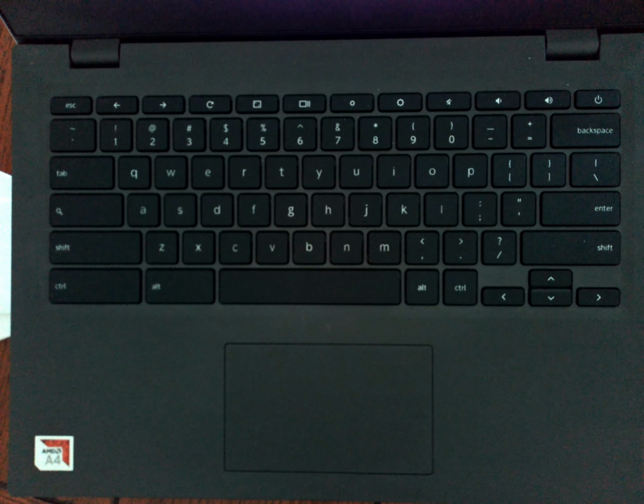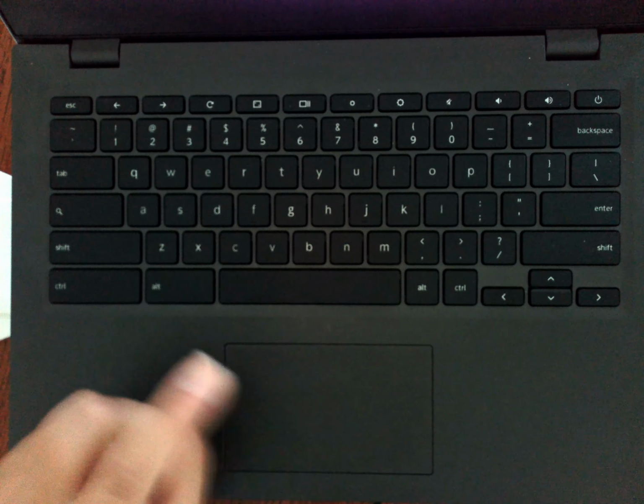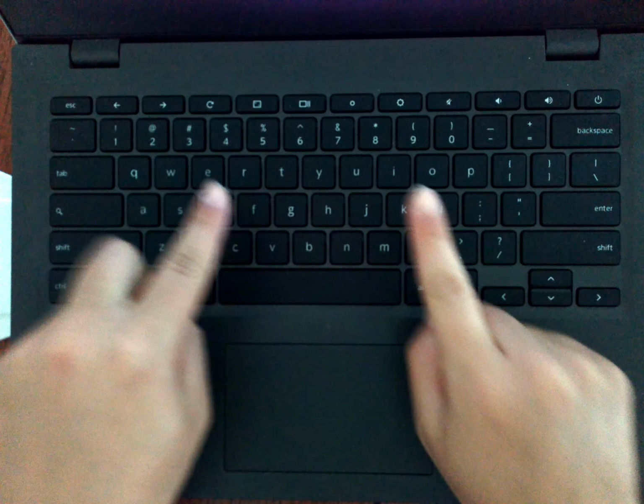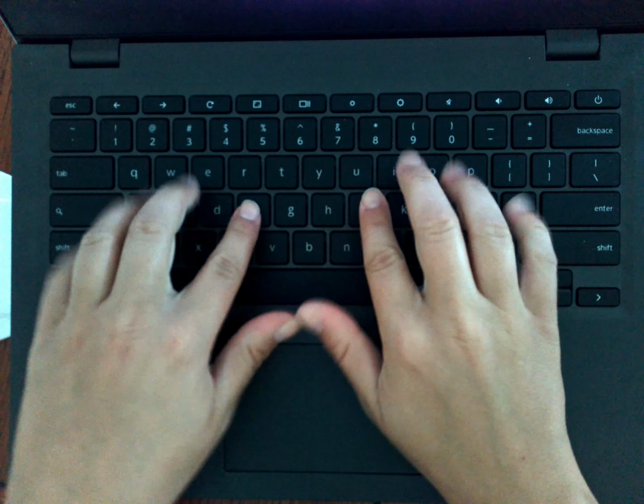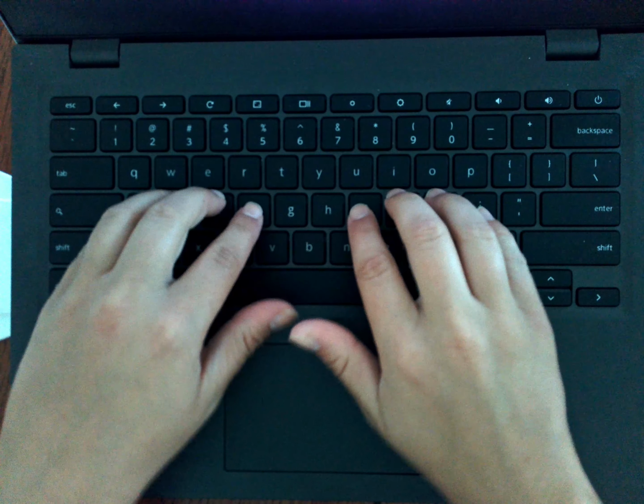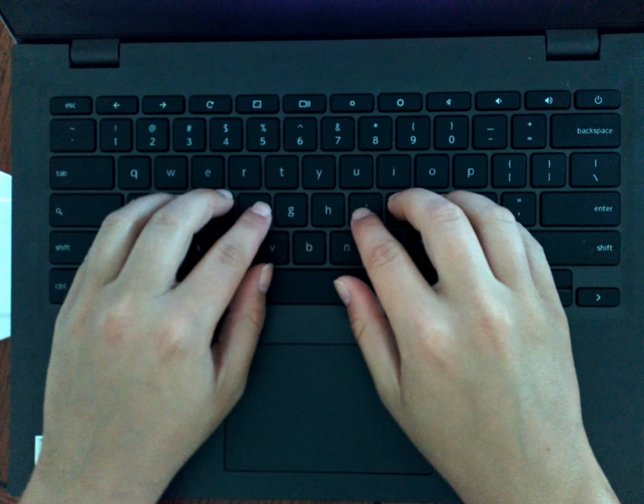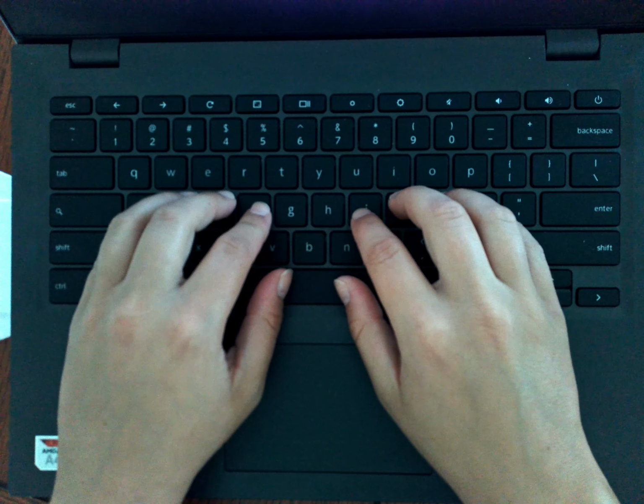So when you're typing, your two pointer fingers should be on the F and the J, and the rest should be in line, just like this. And this is how your hand should be when you're typing.